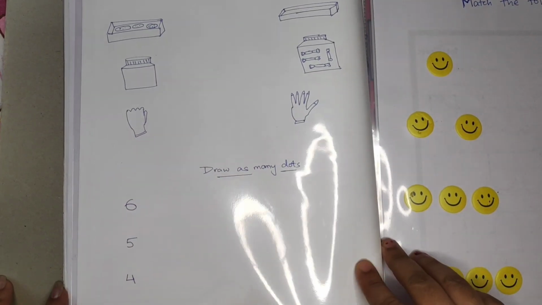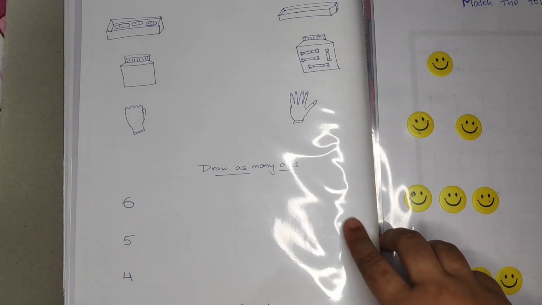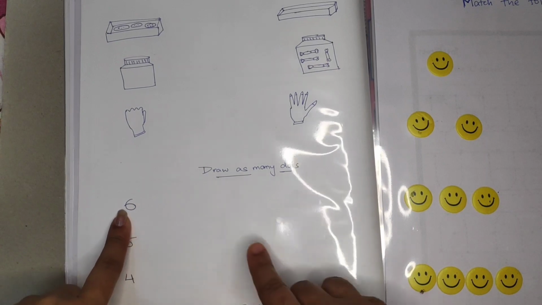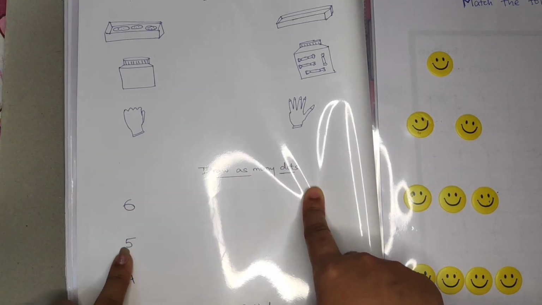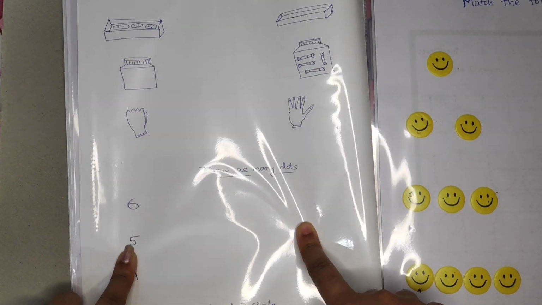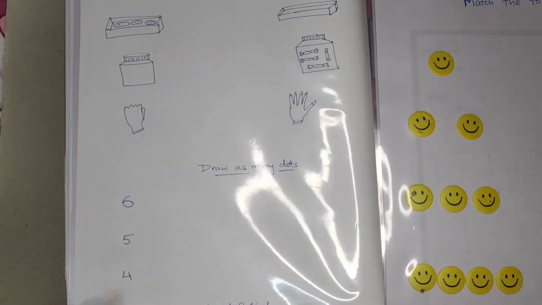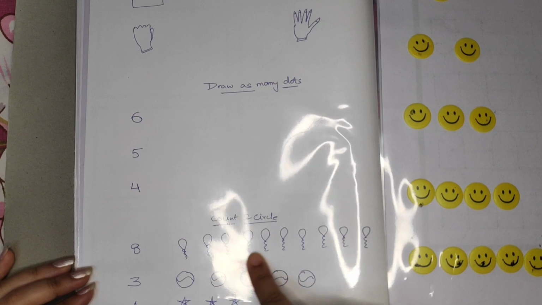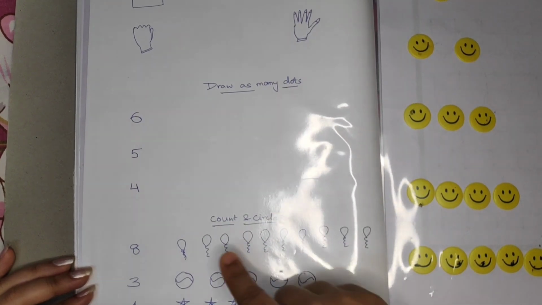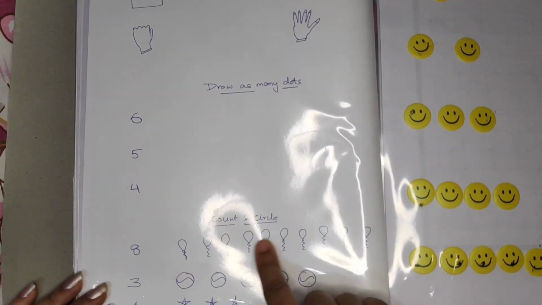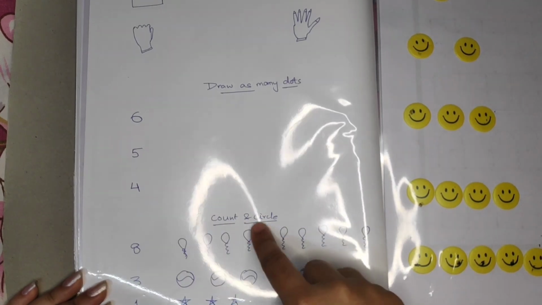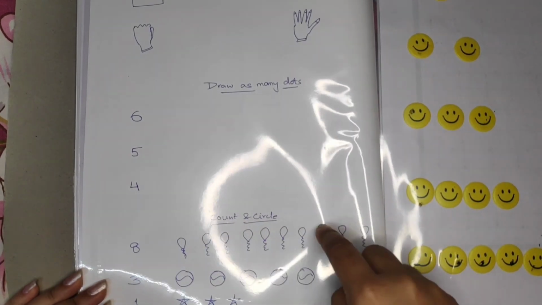Now here it is draw as many dots. This will be useful for quantity association. So for 6 they have to draw 6 dots, for 5 they have to draw 5 dots. Similarly here it is count and circle. So count and circle 8. Here there are more balloons, so they have to count 8 and then accordingly circle. So 1, 2, 3, 4, 5, 6, 7, 8.